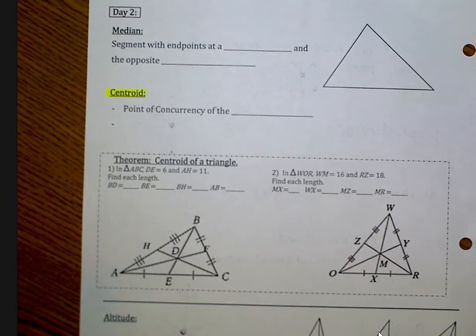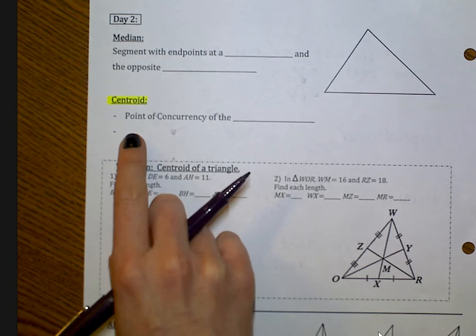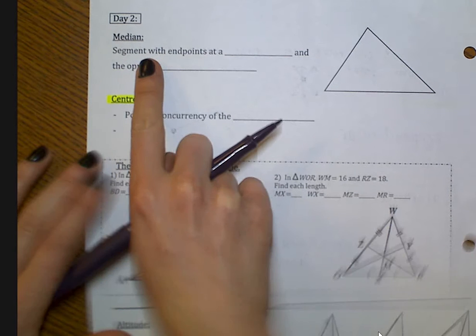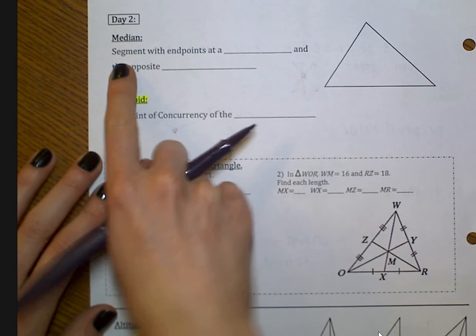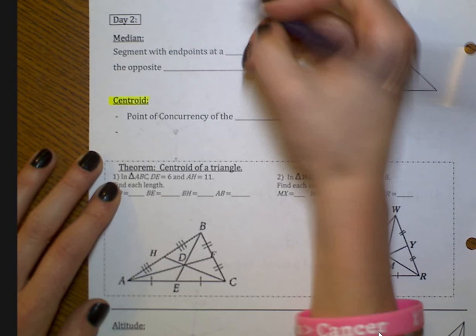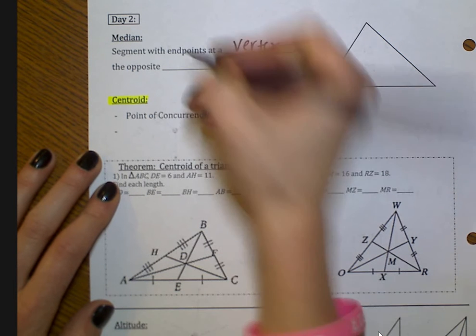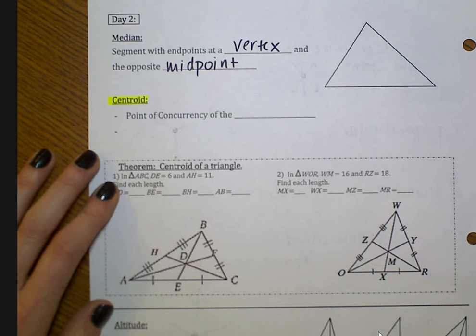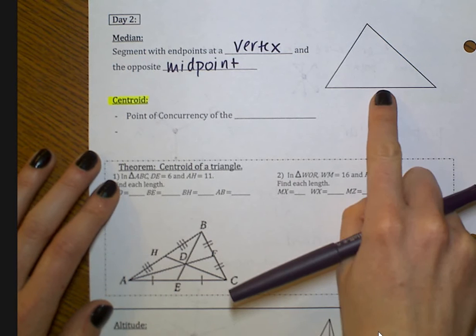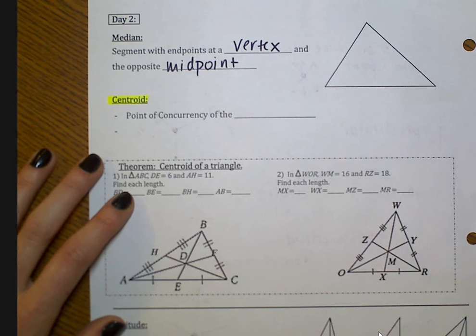Now, before we can talk about this next center, this next point of concurrency, we need to figure out what a median is. We're going to draw it in on this triangle here. A median is a segment with endpoints at a vertex and the opposite midpoint. So I'm going to draw a picture over here to kind of show you what that means. Vertex is just like one of the angles.